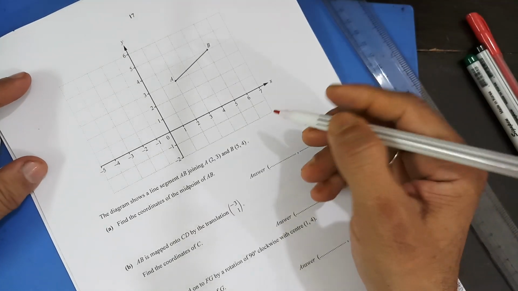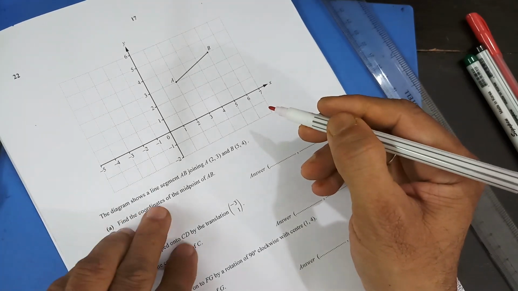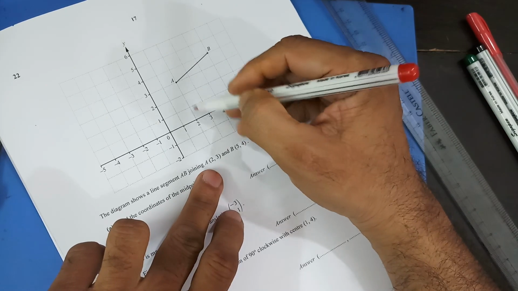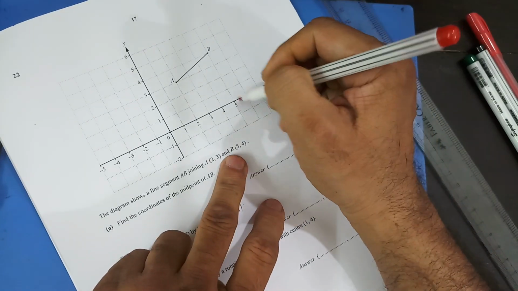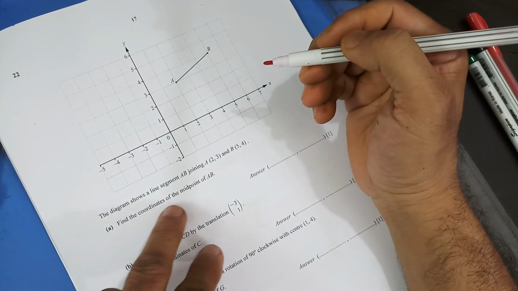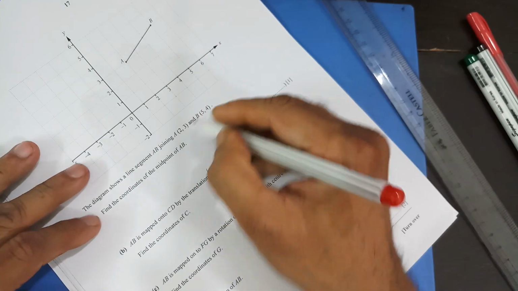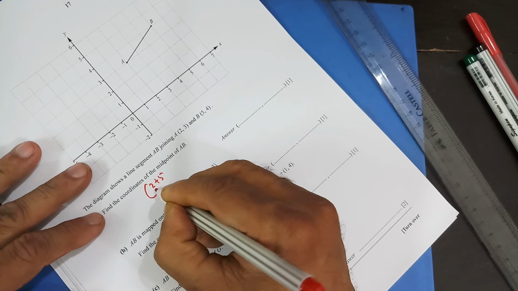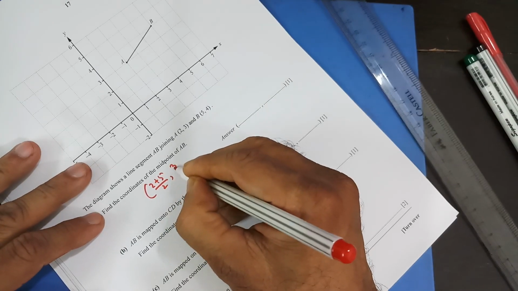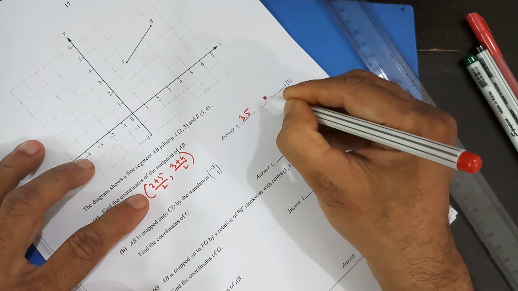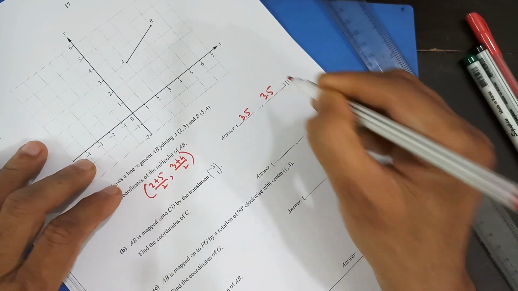Then over here, question 22. The diagram shows a line segment AB joining A (2, 3) and B (5, 4). Find the coordinates of the midpoint of AB. That's pretty easy. 2 plus 5 divided by 2, 3 plus 4 divided by 2. So you can write down 3.5, 3.5.